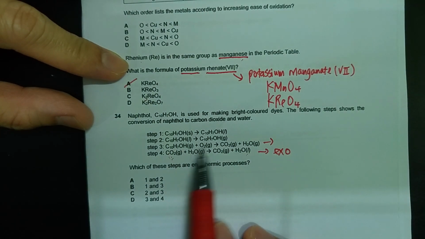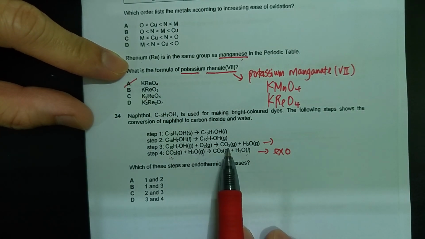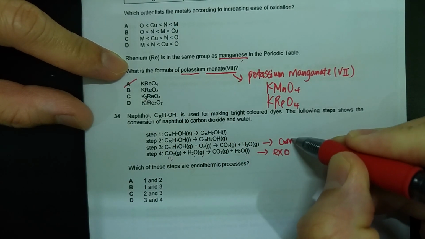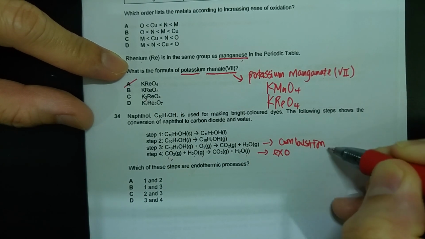How about this? This is actually combined with oxygen, and then you get carbon dioxide and water vapor. So this is combustion. Combustion must be exo.